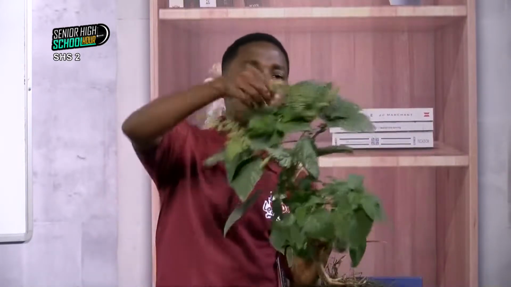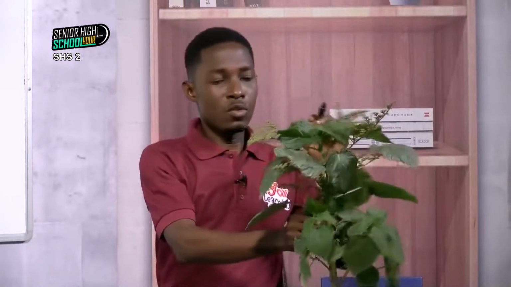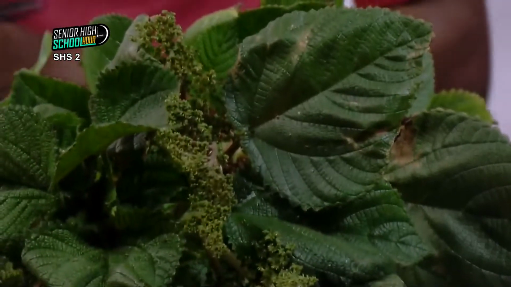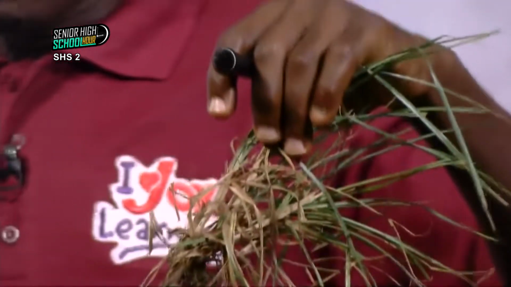Then somewhere here, a seed was being produced. Okay, let's go on. There's a seed produced in one of these clusters here. So that is the monocot we just saw. Fibrous roots, sepals and petals are not differentiated, so you hardly see a proper brightly colored flower.